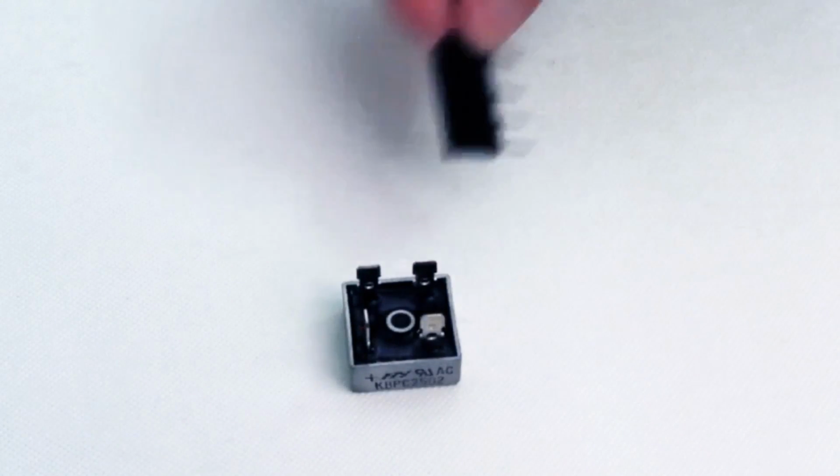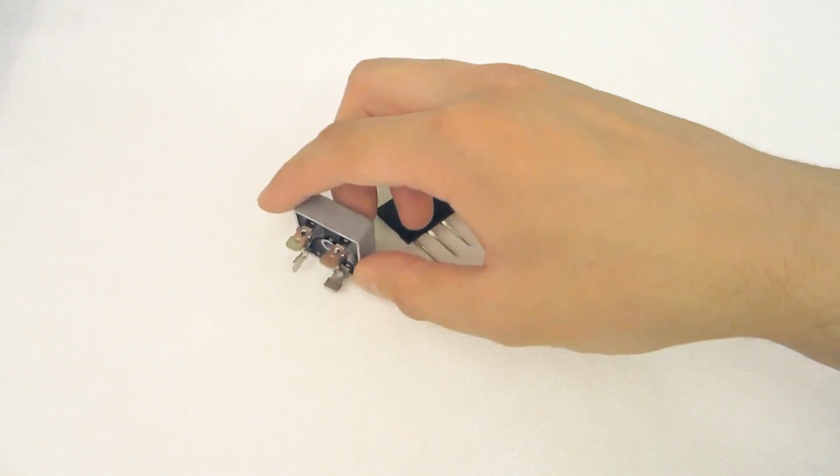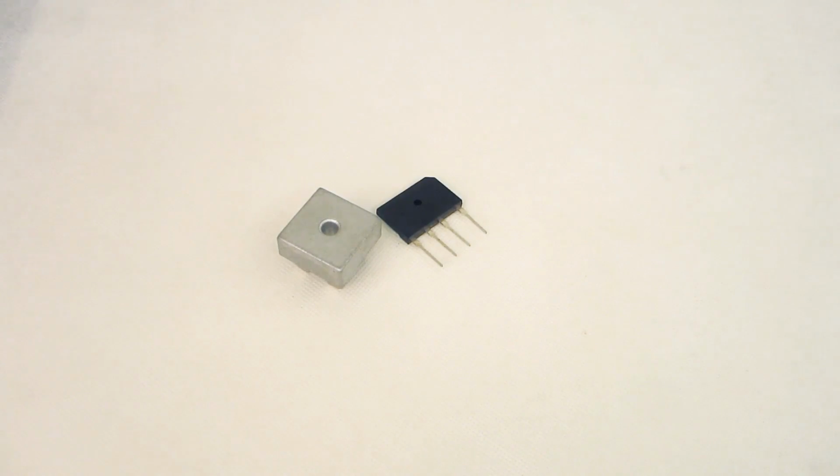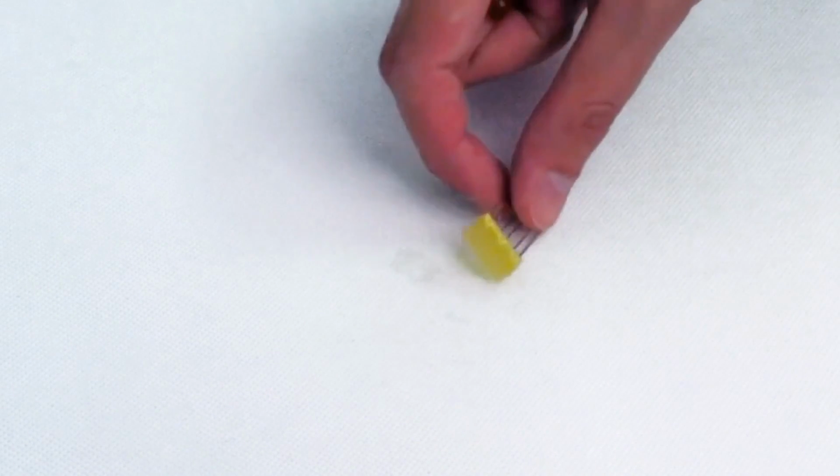Another type of diode is this. Here's another example. These are rectifier diodes. Because a diode only allows the current to flow in one direction, by using a special combination of diodes, we can convert or rectify alternating current into direct current. And the other really common type of diode is the LED, or the light emitting diode.